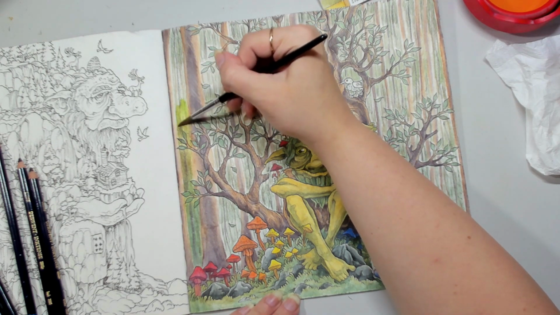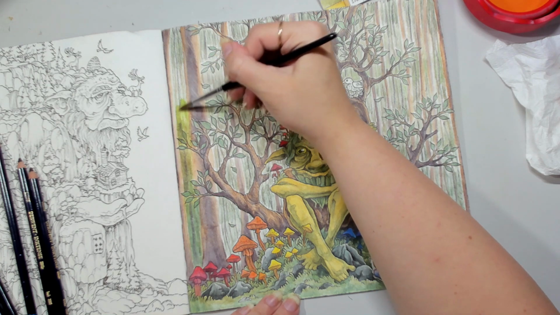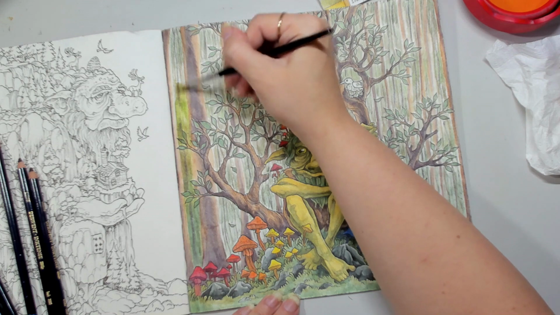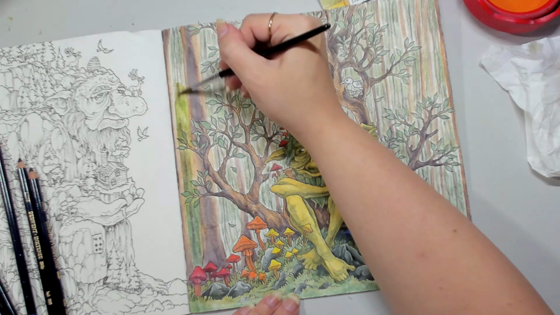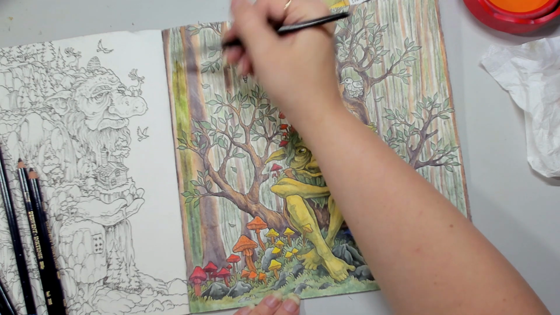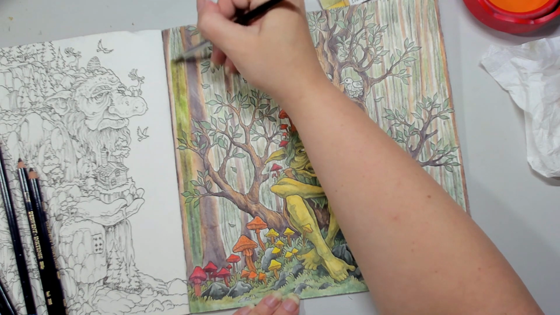So now you can see we're starting to get into that really bright green area. Just keep activating, keep pushing. Now we're starting to get back into the darks.